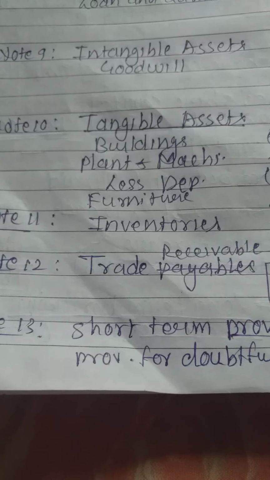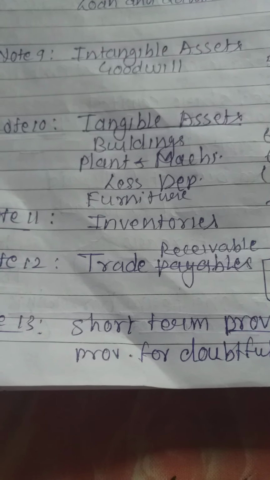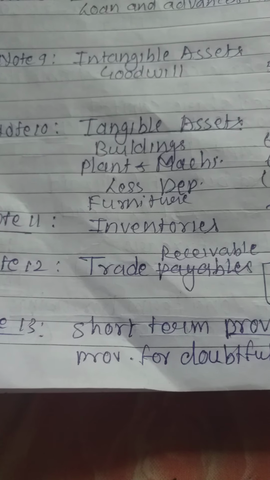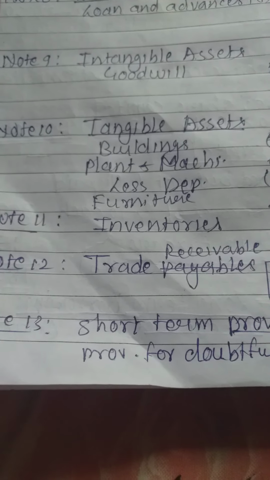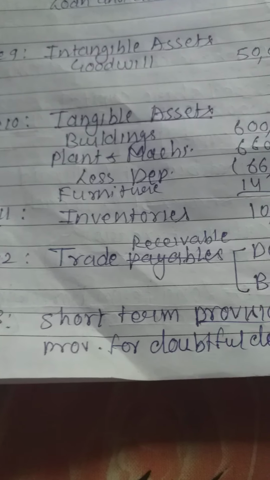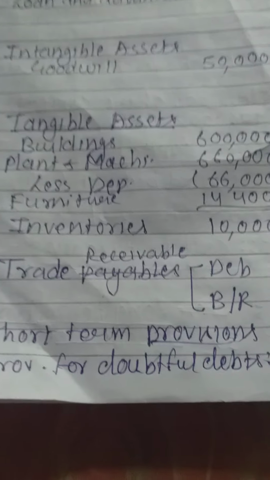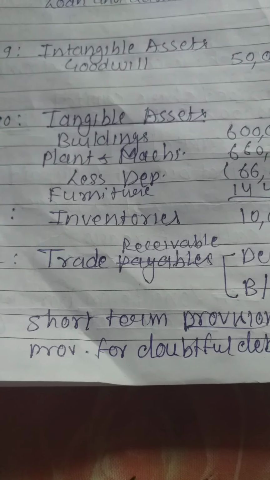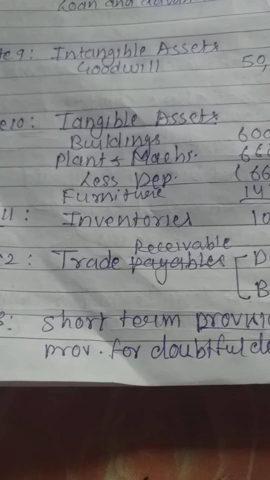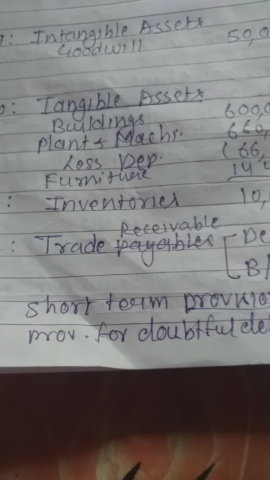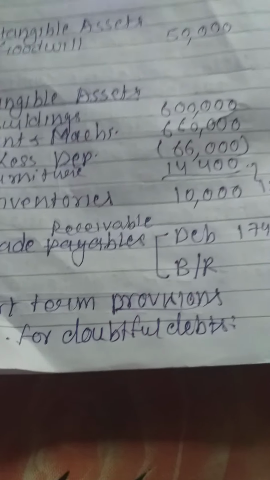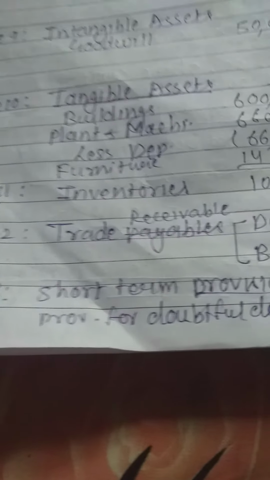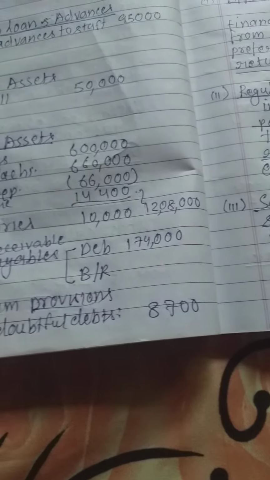So in order to secure ourselves from that loss of bad debts, we will make this provision. That is called provision for doubtful debts. It is on a routine basis, and you know that debtors and bad debts are repeating in nature, and that is the reason it will be part of short term provisions. So note number 13 I have written short term provisions and provision for doubtful debts, 8,700.